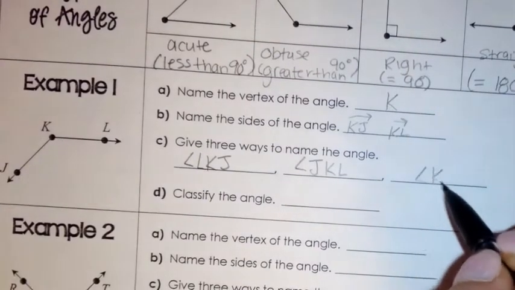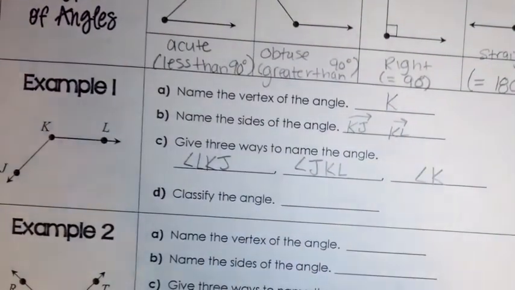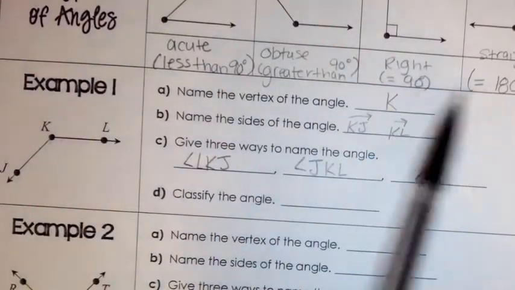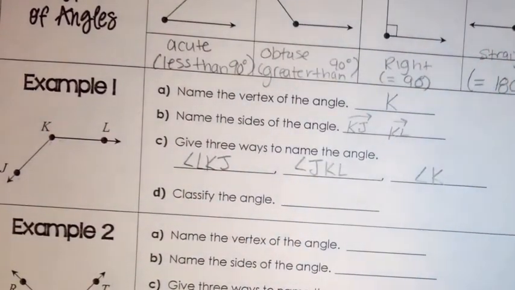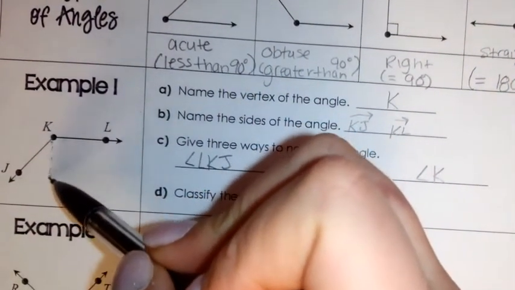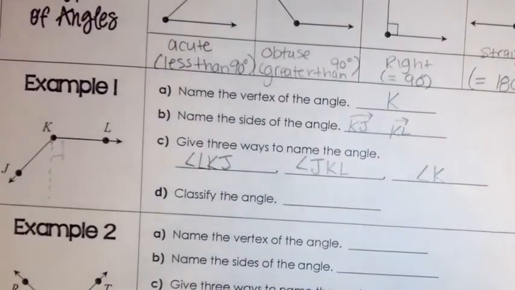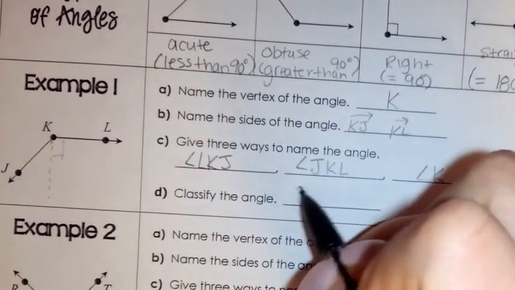Or we can just say angle K, because there's no other angle there. And we want to classify this angle from the types up on the top. This is about a right angle, so it's greater than 90, so this is an obtuse angle.